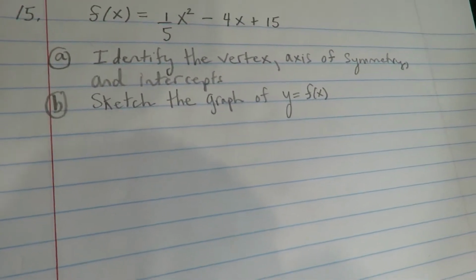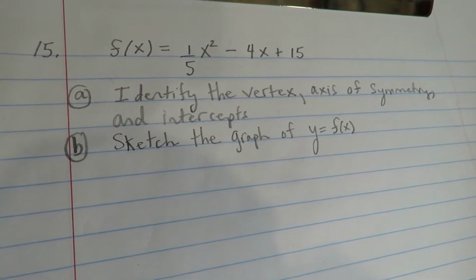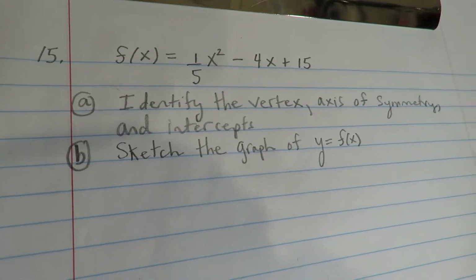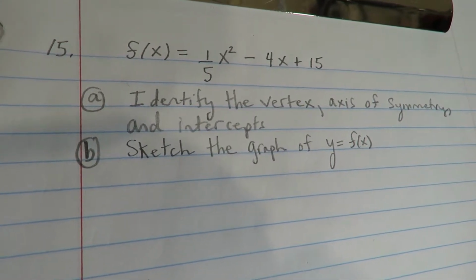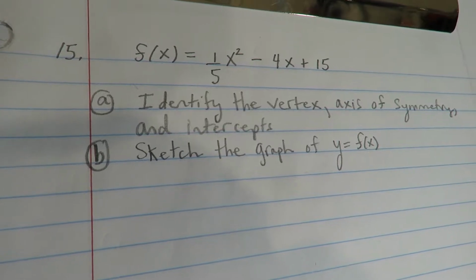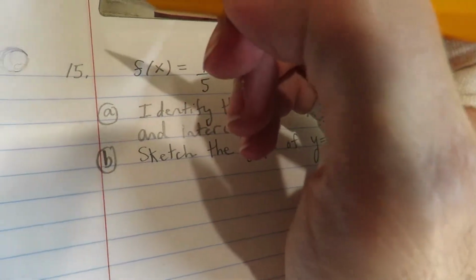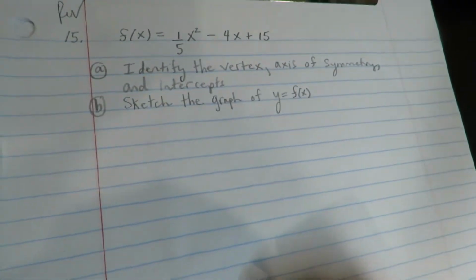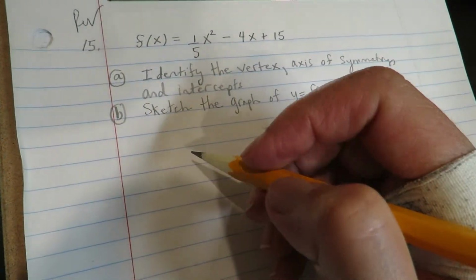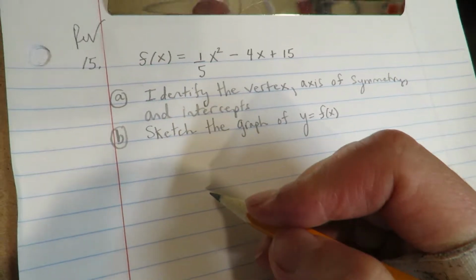Okay, there's two ways to find the vertex. You can do that by completing the square or using the vertex formula. And just to make sure everybody's on the same page, this is review number 15 for the final exam. Alright, so I'm probably just going to do it both ways.